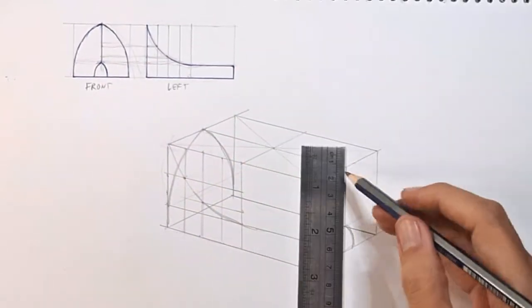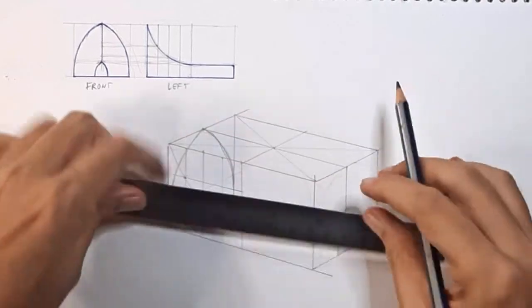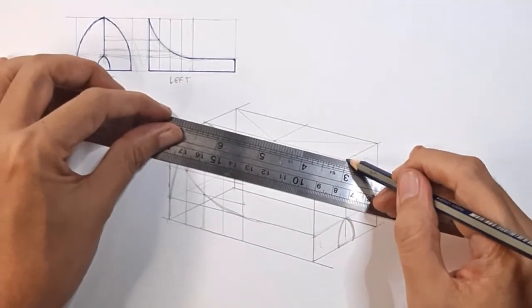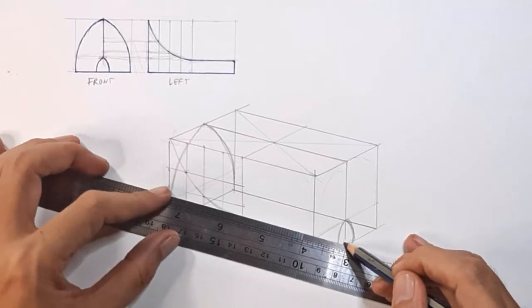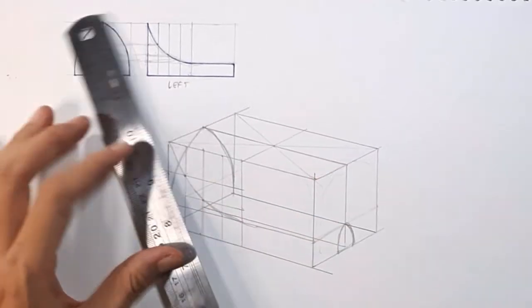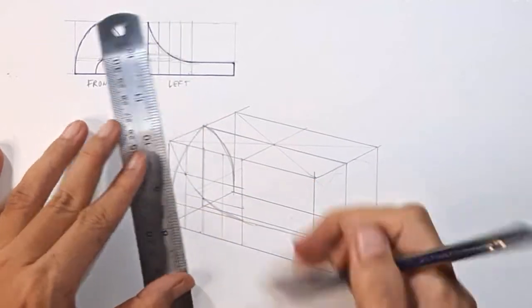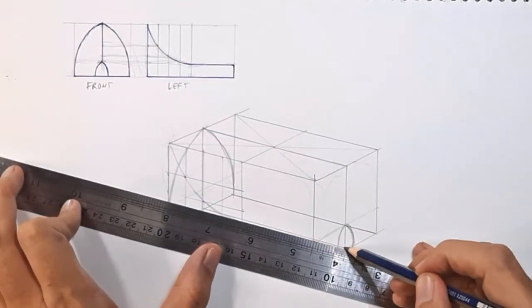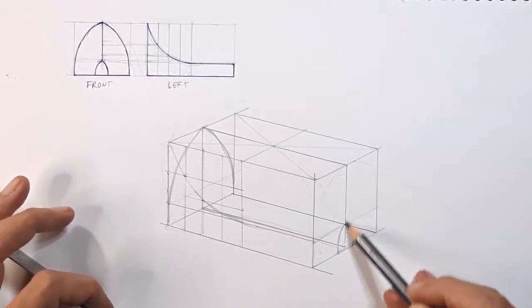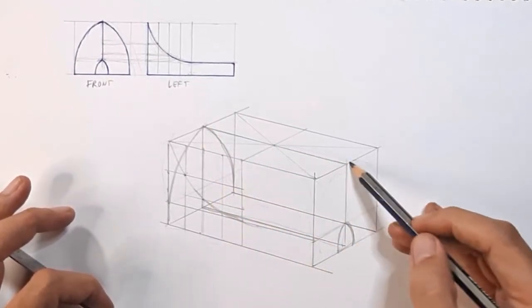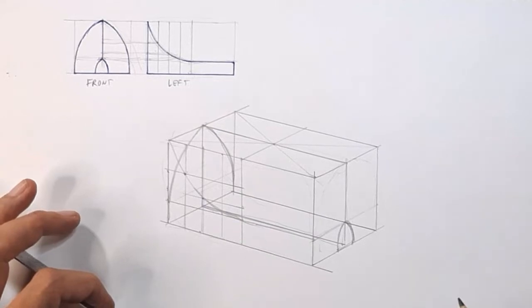So since I already have these lines in place, I'm just going to subdivide this using box slicing and find that center. So again, this can be confusing if you're not used to it, but I hope you'll be able to see that box slice right there in the middle.